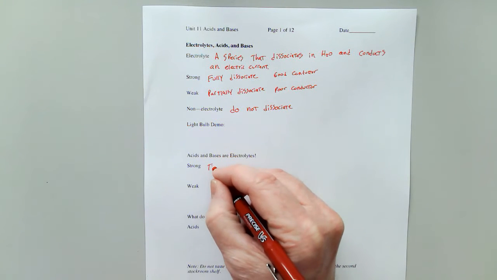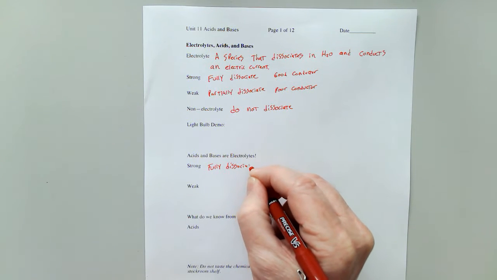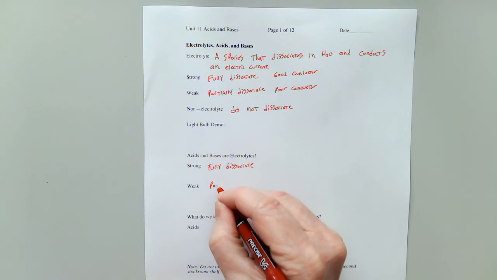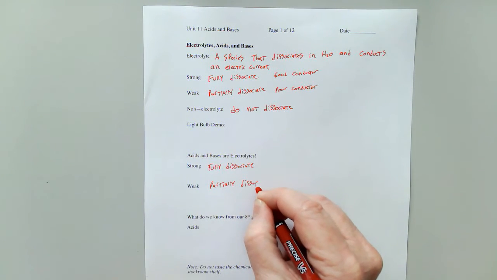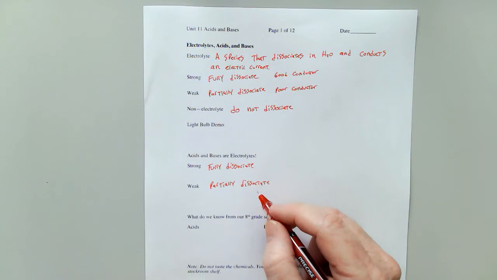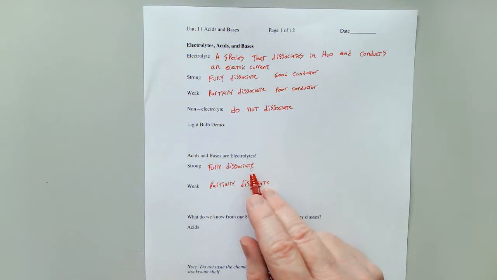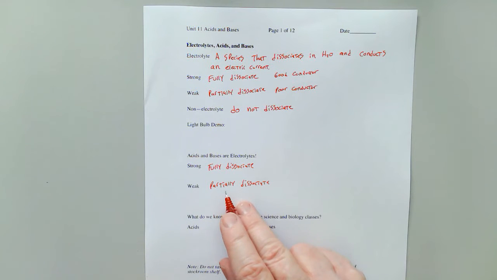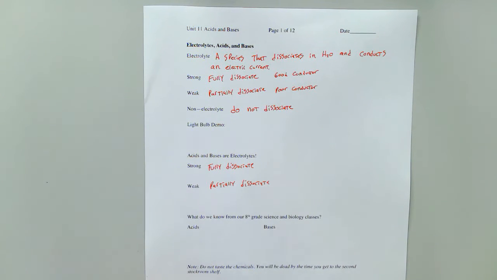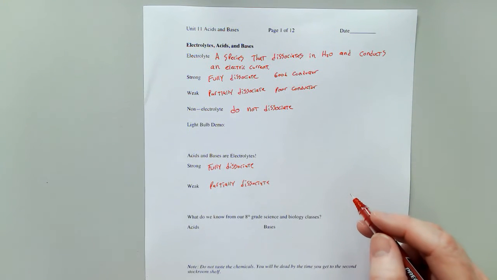Strong acids will fully dissociate. Weak acids only partially dissociate. And you saw that in the light bulb demo. The examples of the HCl and NaOH, strong acid, strong base, fully dissociating. And for the weak acid, the vinegar and the ammonia, which only partially dissociate. You saw the difference in the intensity for the light bulbs.